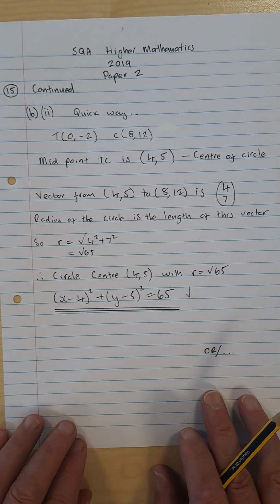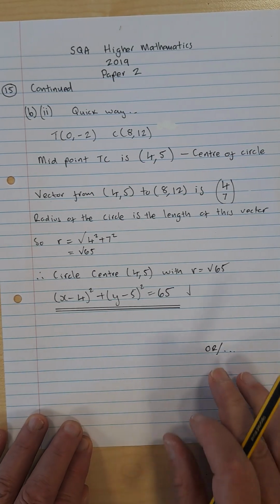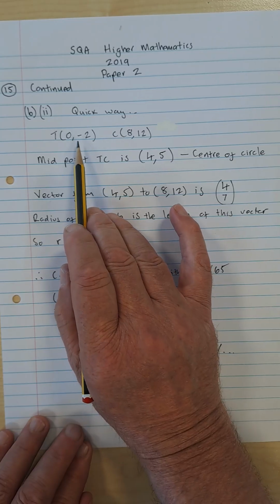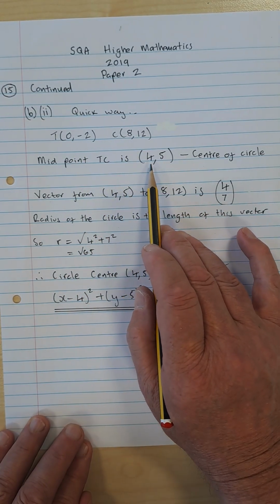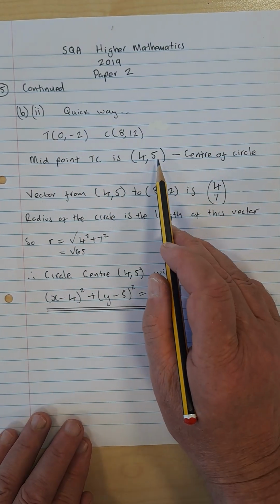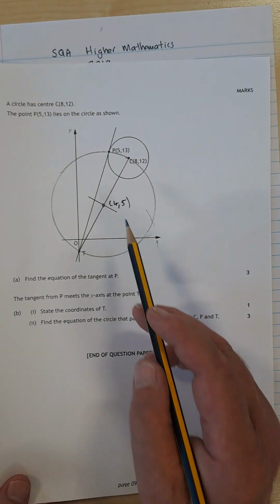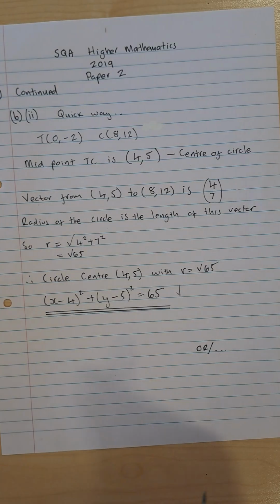Now, there's a quick way to do this, so I've obviously alluded to there being a very slow way to do it. Anyway, let's get the midpoint from T to C. So 0 add 8 is 8, half it, you get 4. Minus 2 add 12 is 10, half it, you get 5. So that's the centre of the circle, (4, 5), that I showed you earlier on.